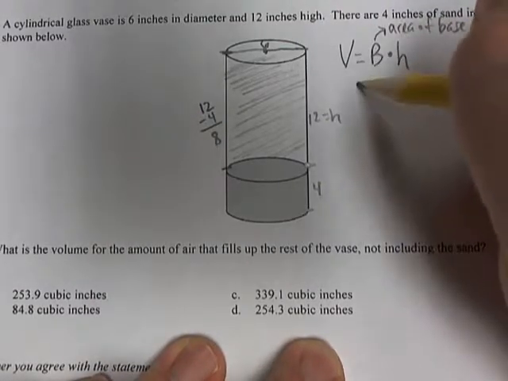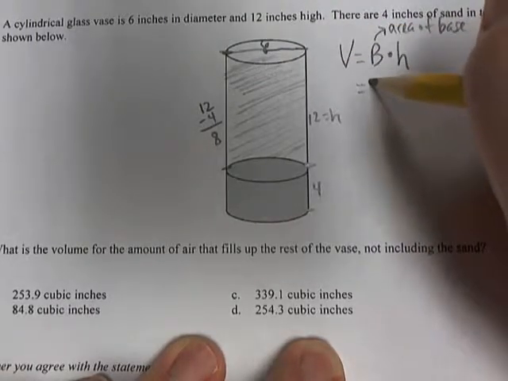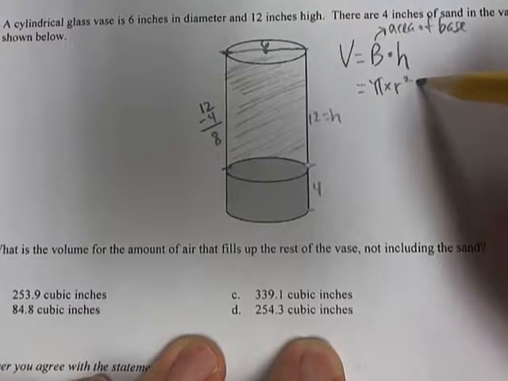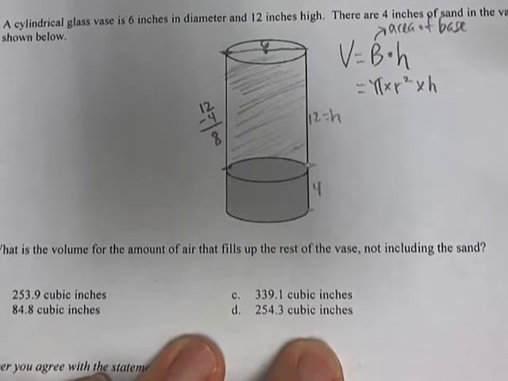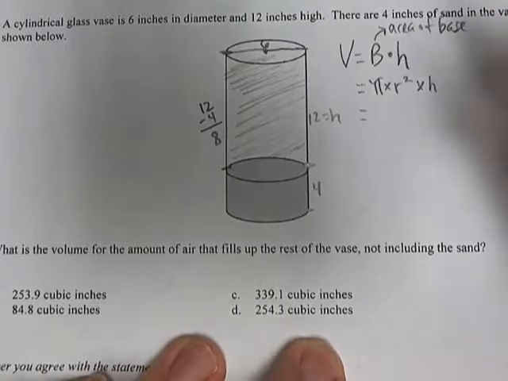So what I want to do is substitute the formula for area of the base. Well, the base is a circle, and the formula for area of a circle is pi times radius squared, and then the volume formula has that times the height. Now we're going to plug and chug.